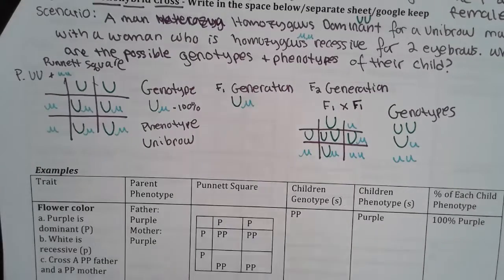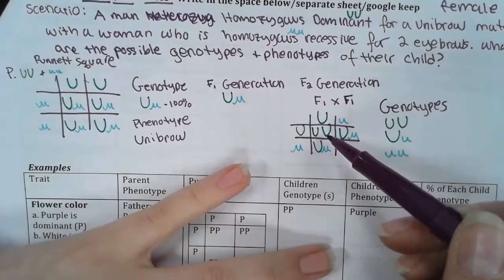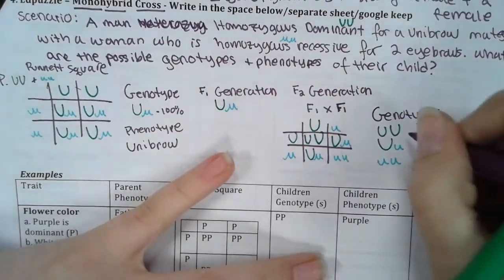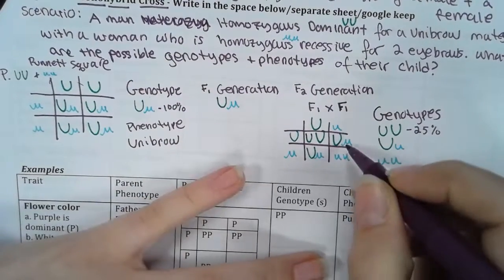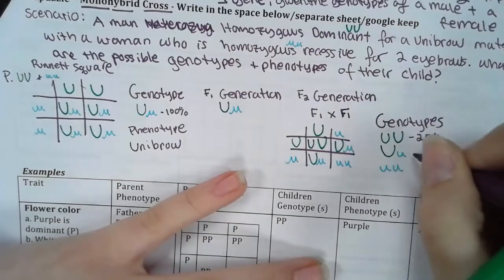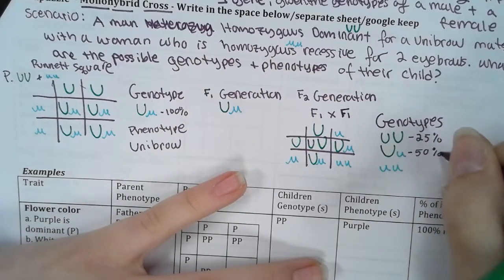Now, what was the percentage of each of these? Well, for my homozygous dominant, that accounted for 1 out of my 4 boxes, so that was 25%. My heterozygous counted for 2 out of my 4 boxes. That means that was 50%.